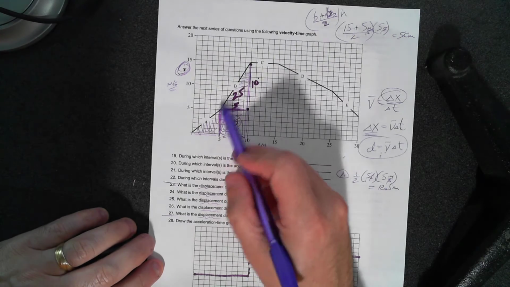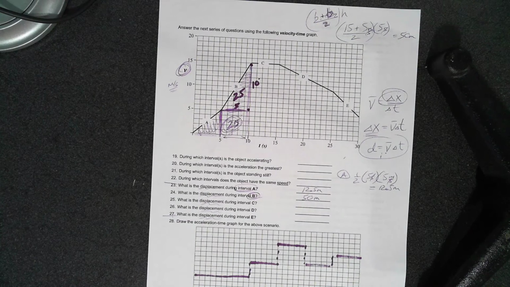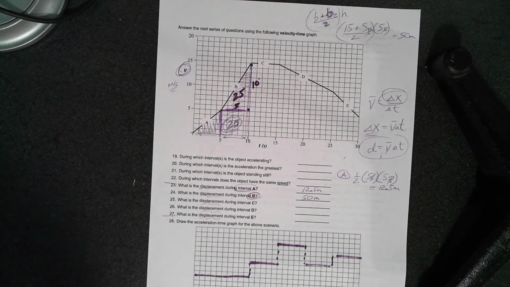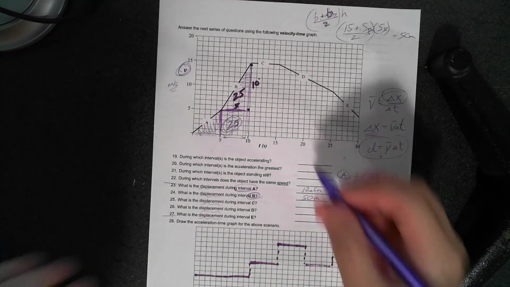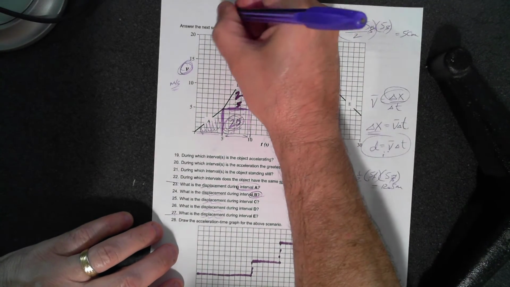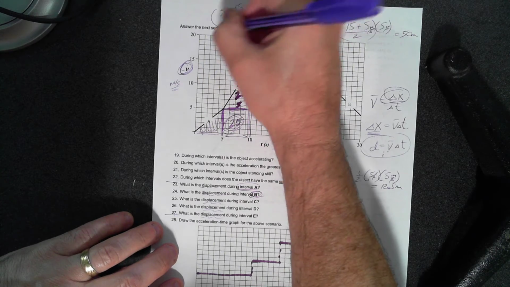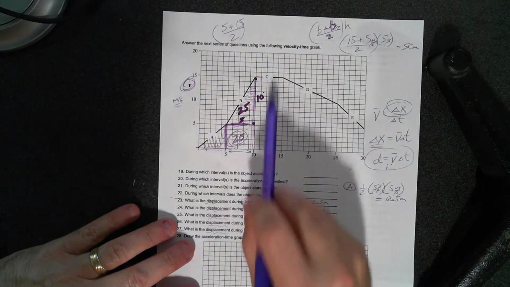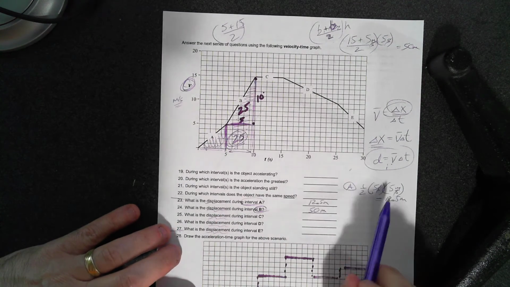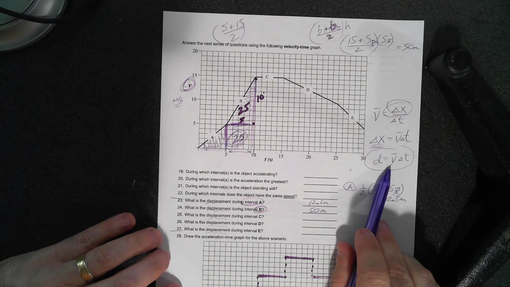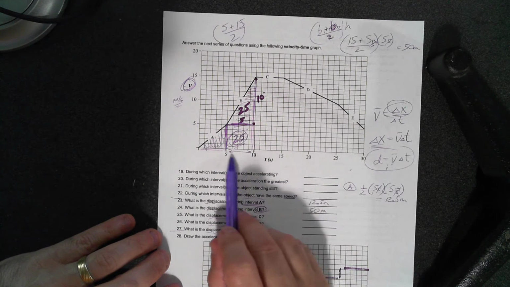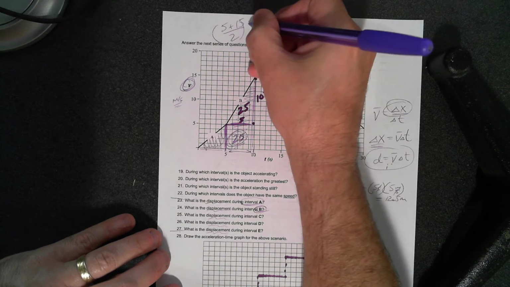The average of 5 and 15, well, how do I average two numbers? Add them and divide by 2. So I'm going to have 5 plus 15, divided by 2. Average those two velocities, and then multiply by the time that took place over, that's 5 seconds.